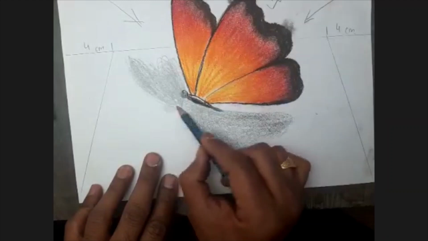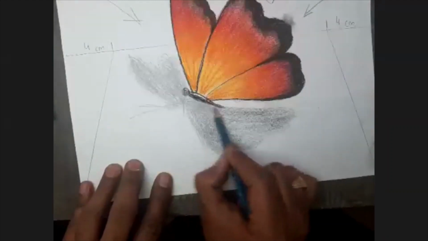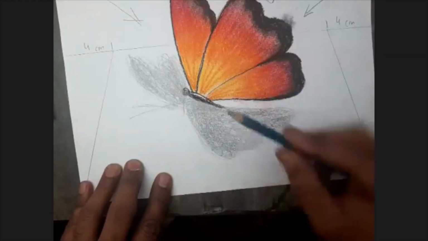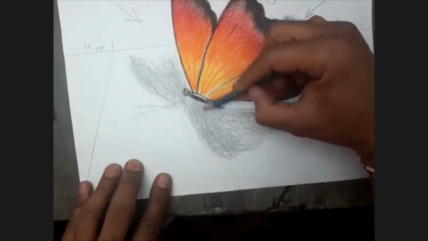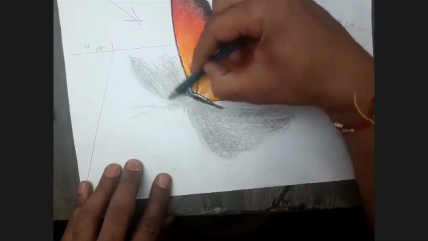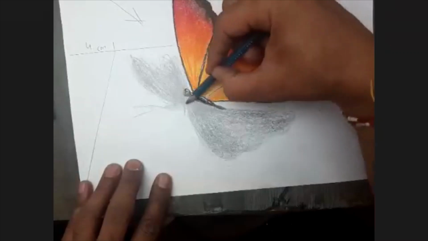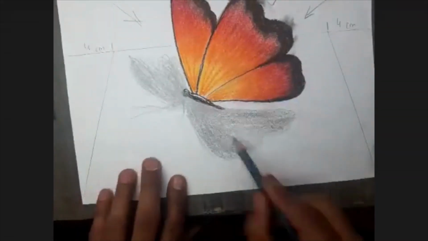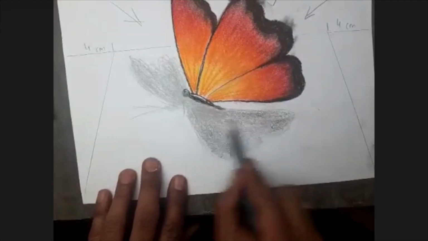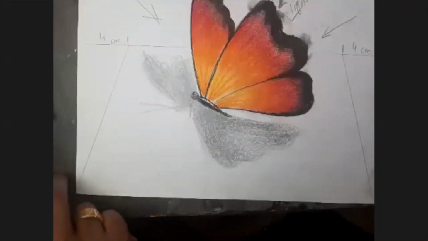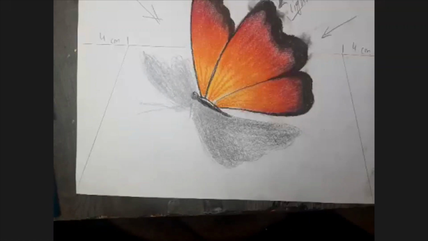So here we are just making this part of the shadow also, this behind. Shadow should be a little darker near the object. This part is near the object, and from a distance the shadow should be lighter. Whenever shadow and object are touching each other, that part is darker in the shadow, which is called cast shadow. The rest we need to keep lighter. So like this, we have applied this gray.